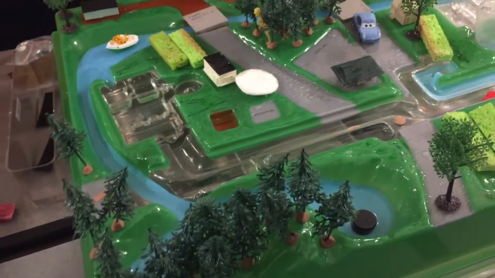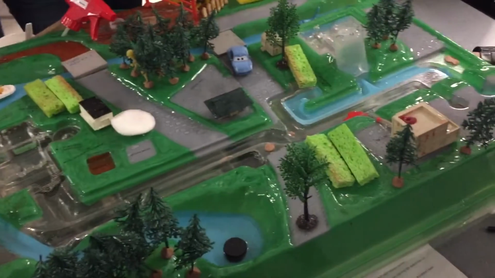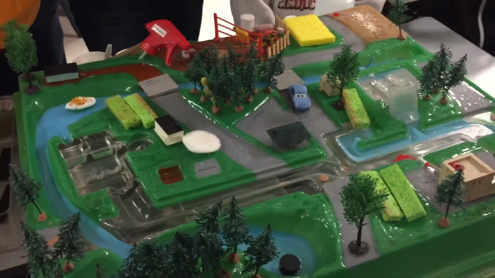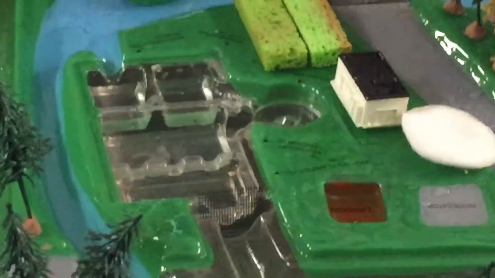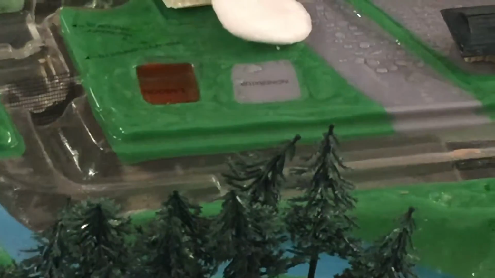What's the red represent? What are the sponges representing? The ground, forest, moss, wetlands. So anywhere there's sponges, they're gonna absorb some of that water before it goes into the stormwater runoff. What is the red represent? I'll explain that in just a second.